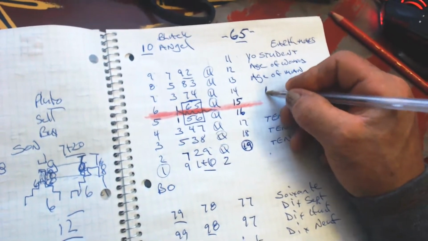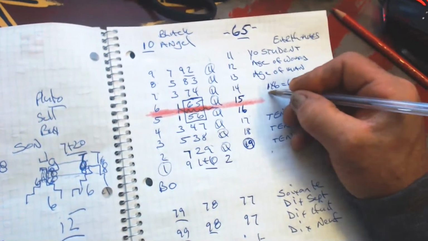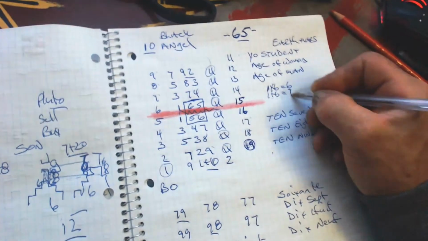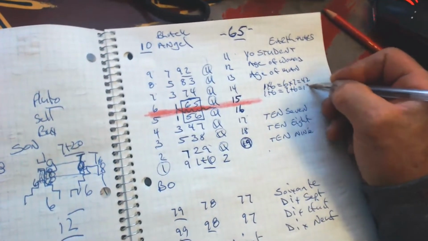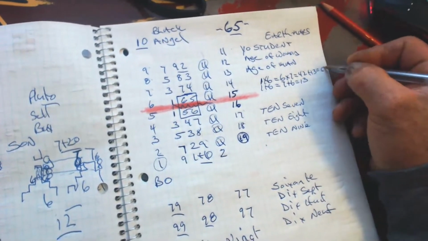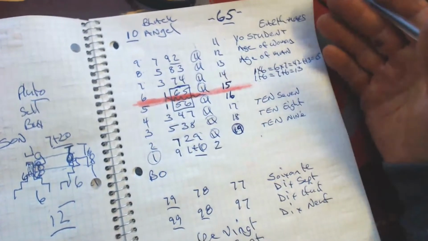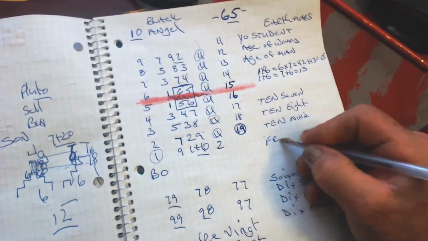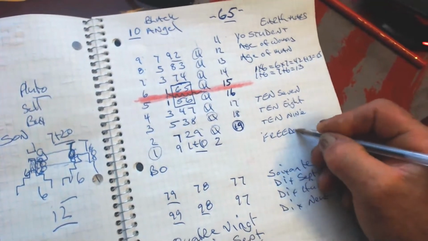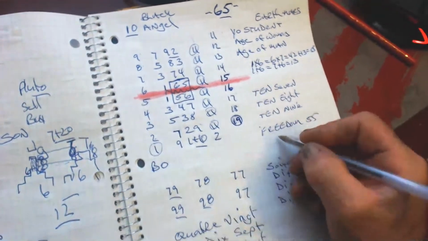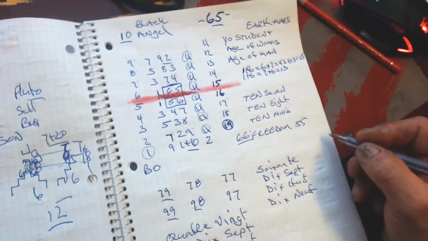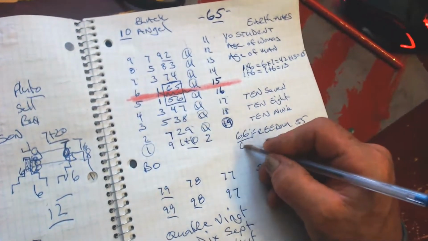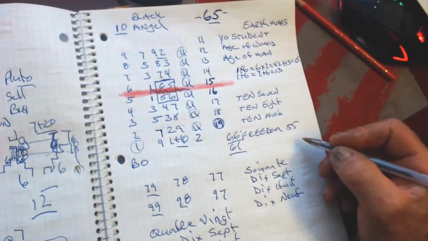What happens is 1 times 6 equals 6. 1 plus 6 equals 7 times 6 equals 42. 7 plus 6 equals to 13 equals to 55. Now, they have commercials on TV, and they call it freedom 55, but the word freedom has a value of 66. Okay, and there's 2 E's. We're going to call it 61.